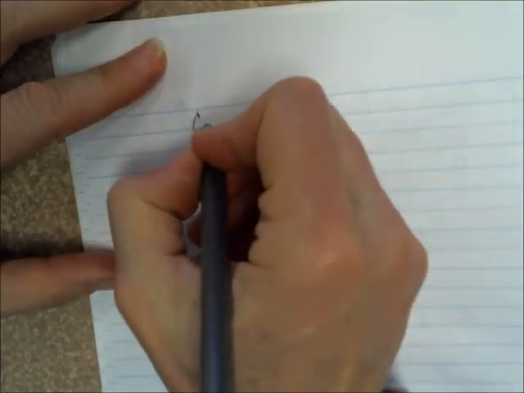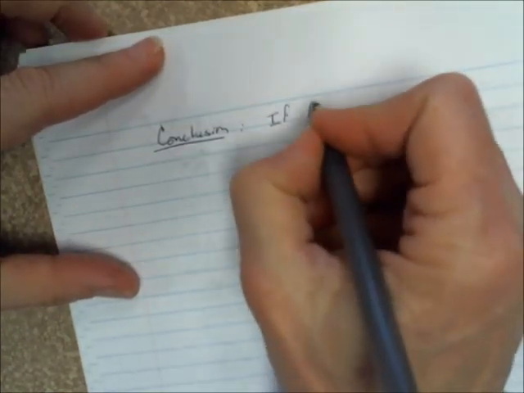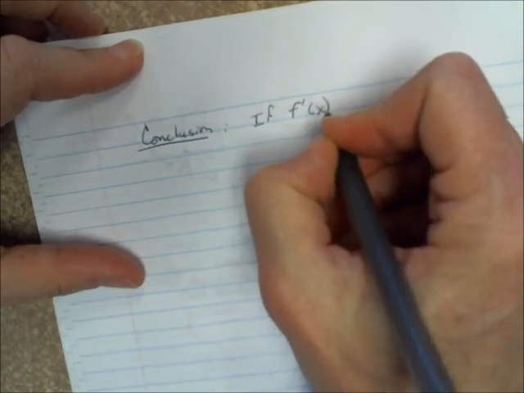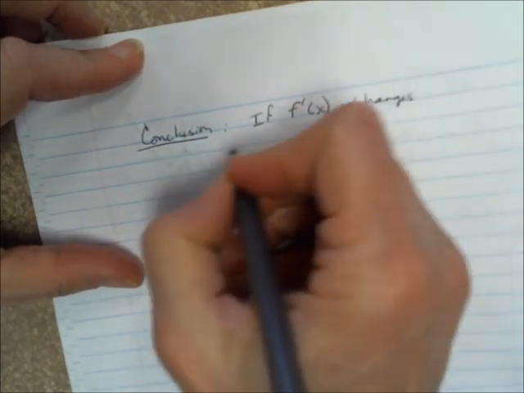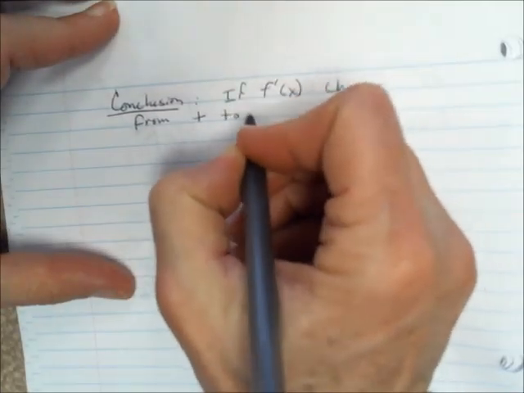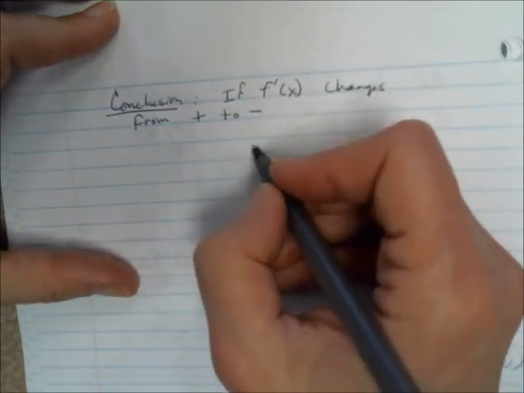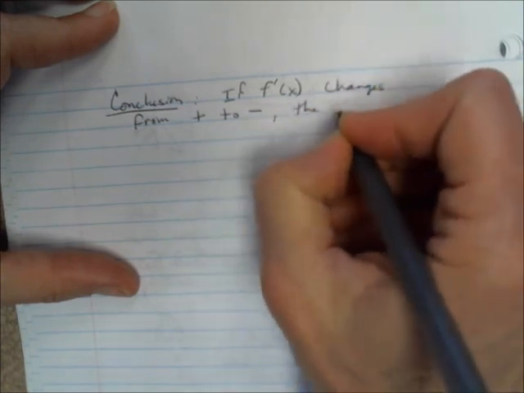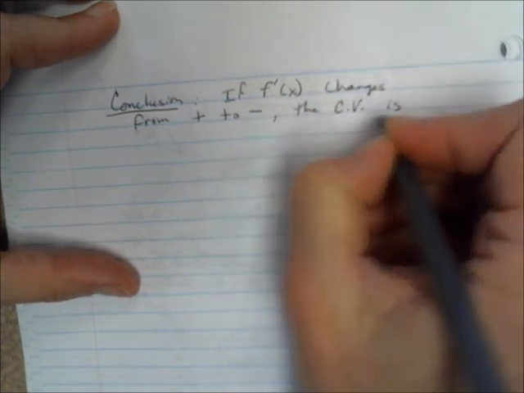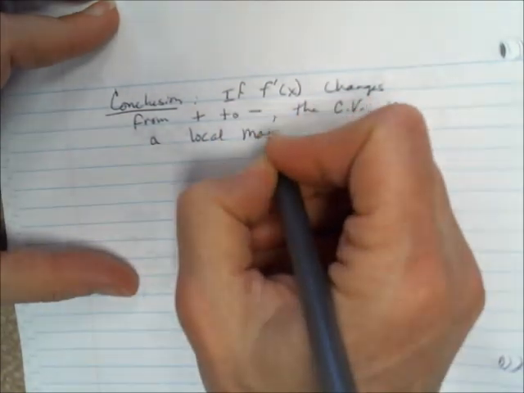So that leads us to the conclusion that if f prime of x changes, and I think we wrote this before in our notes, but if it changes from plus to minus, which means the graph goes up and then it comes down, the critical value is a local max because it goes up and then it comes down.